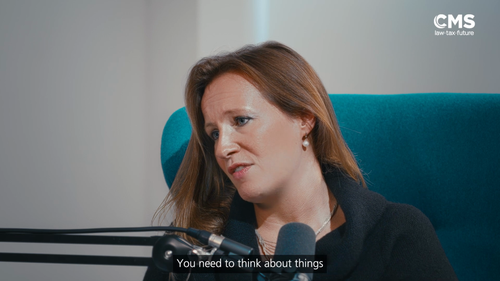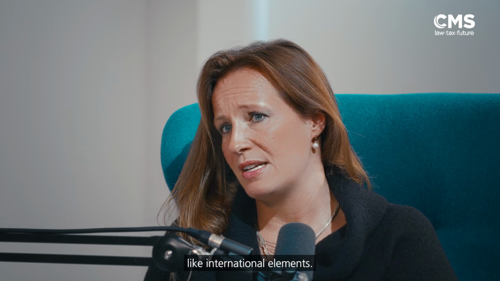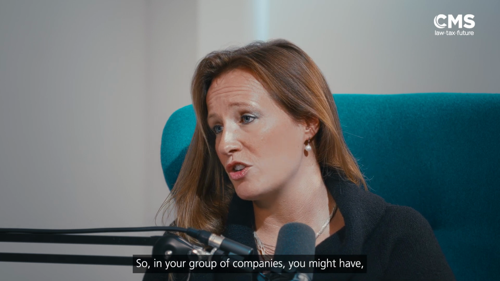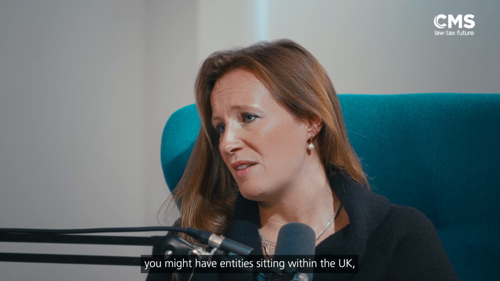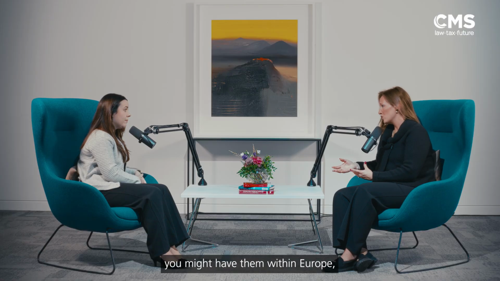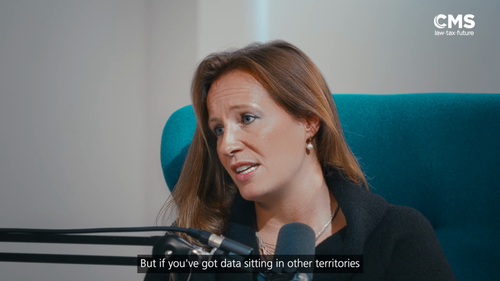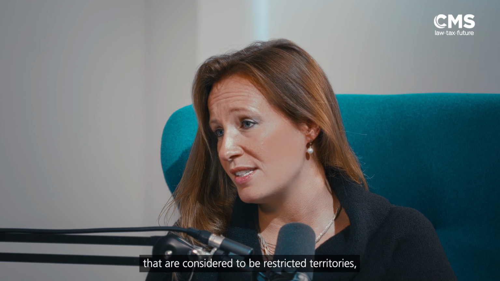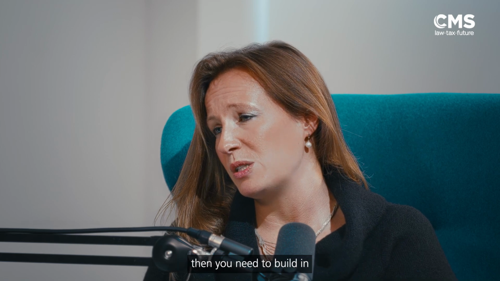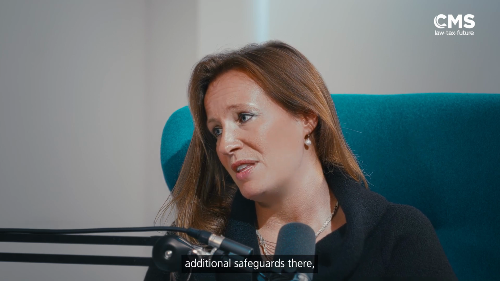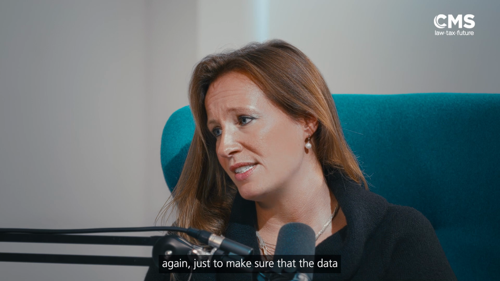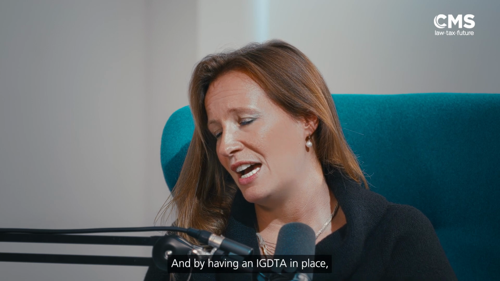When you do that, you need to think about things like international elements. So in your group of companies, you might have entities sitting within the UK, you might have them within Europe, which is perfectly safe from a data protection perspective to share data with. But if you've got data sitting in other territories that are considered to be restricted territories, then you need to build in additional safeguards there, just to make sure that the data and the transfer is secure and safe.